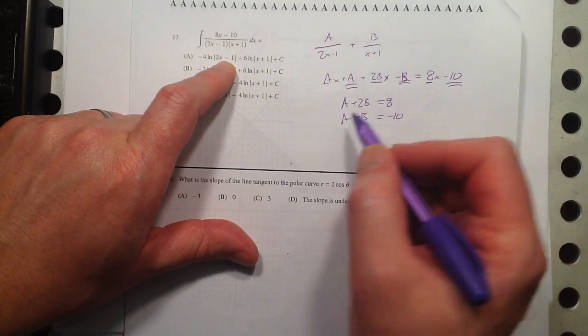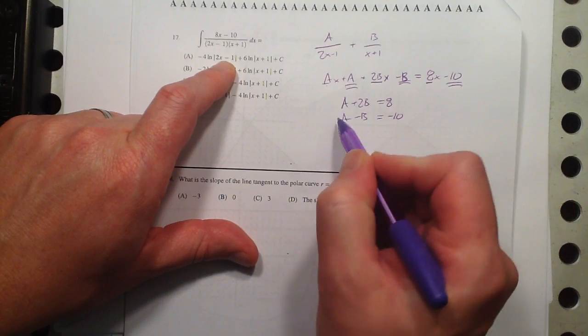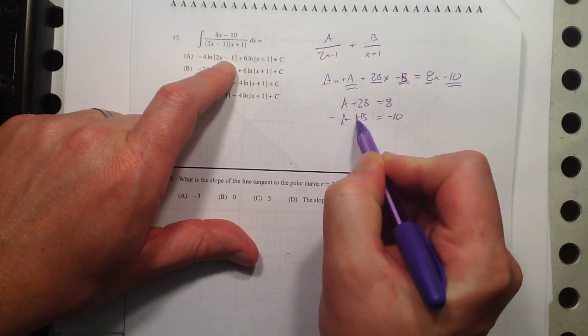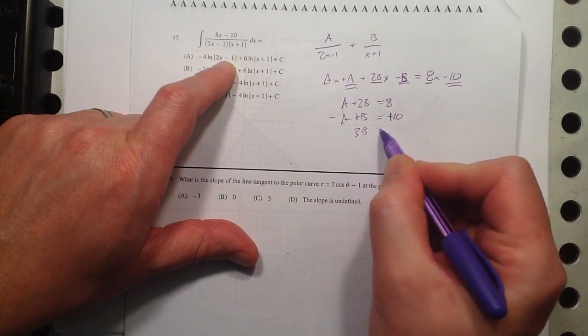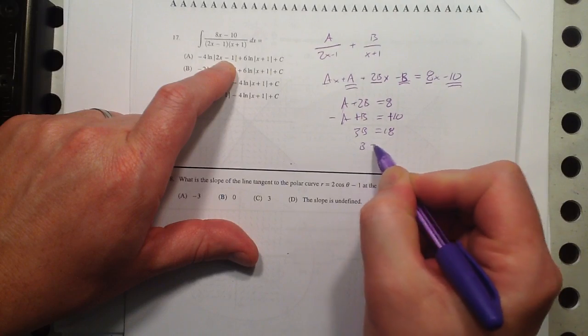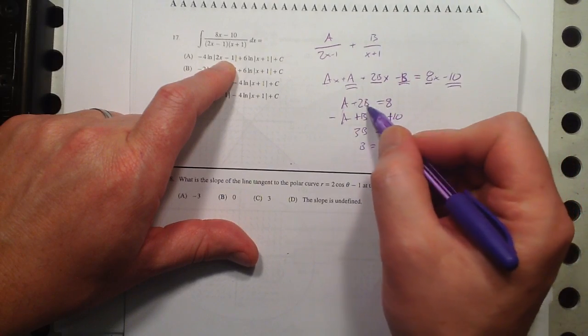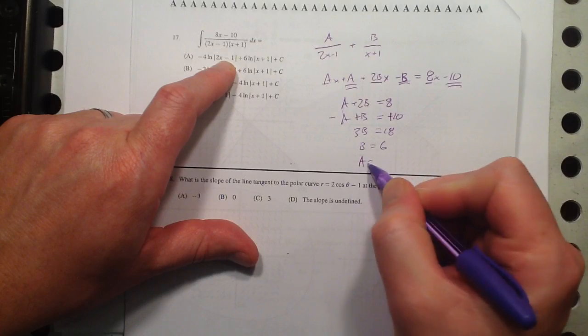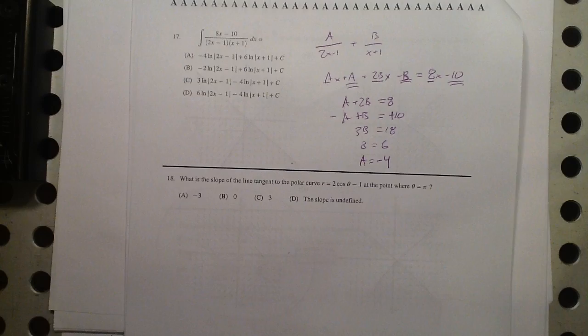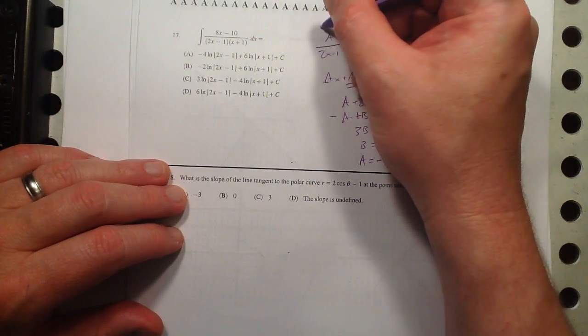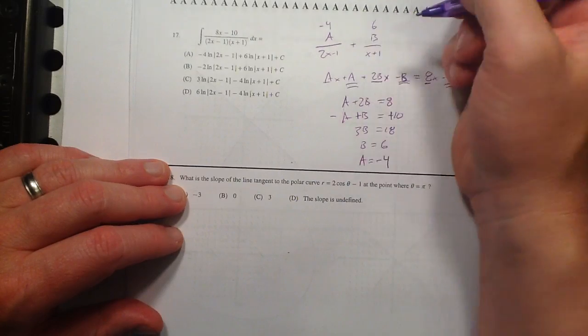However you want to do this, I'll flip the signs of the second equation like so, and then add them together. That gives me 3B equals 18, B equals 6. If B is 6, then A is equal to negative 4, right? So this is negative 4, this is 6.